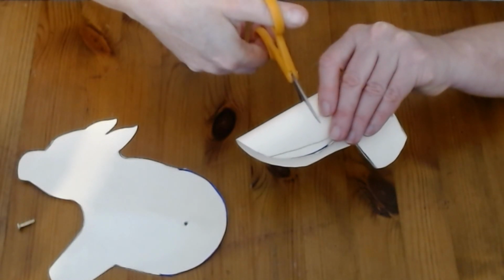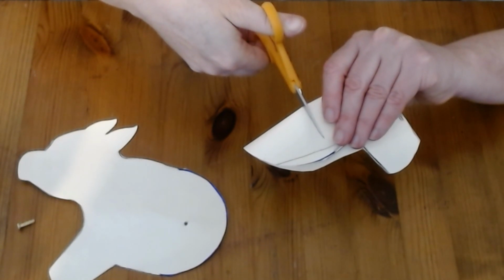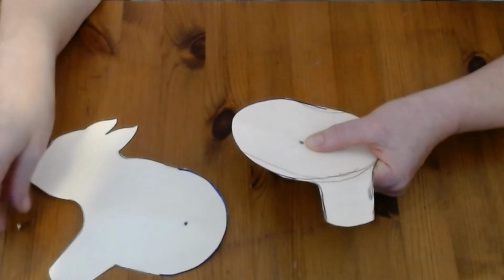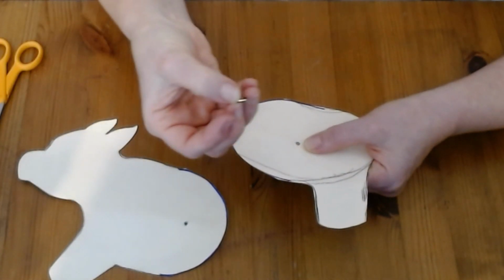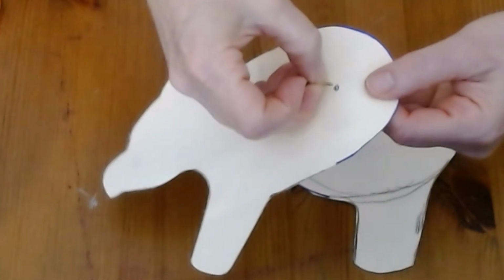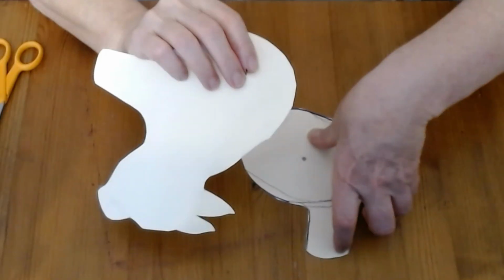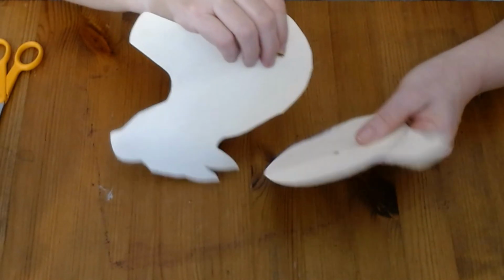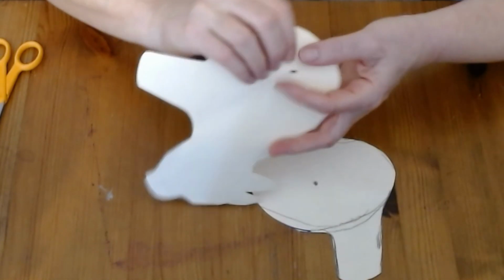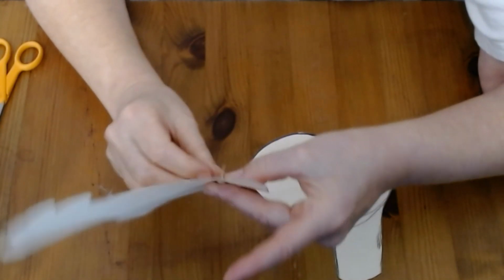And now I'm gonna make another tiny little cut, just a tiny little cut. We don't want a big cut. It's better to make a small cut and then push this little brass fastener through to make it bigger. So I'm gonna start by putting the brass fastener through one piece, and I'm gonna take my other piece and have it go. These are sticking out.